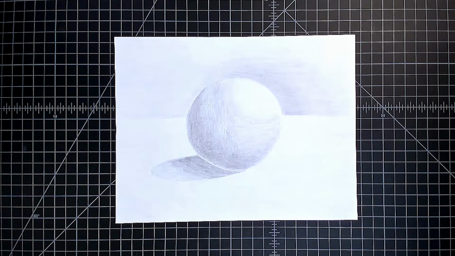So this is what your sphere should look like when you're done adding value to your 2D shape and turning that 2D shape into this 3D form. So you're learning how to make things look more realistic. You're adding shadow, halftones, midtones, reflected light, highlight, all of those things that help you turn a 2D shape into a 3D form to help you draw more realistically, but also three-dimensionally. So if you have any questions of how to blend or how to use your graphite, how to use your pencil, go ahead and let me know.